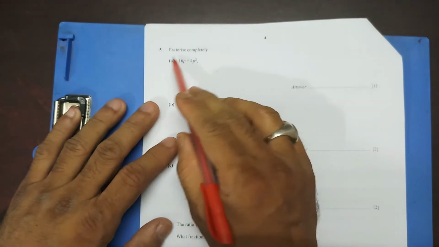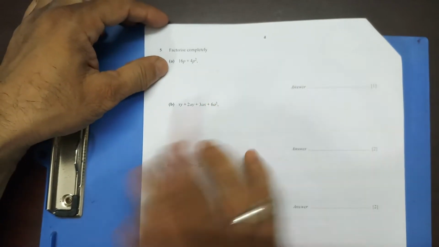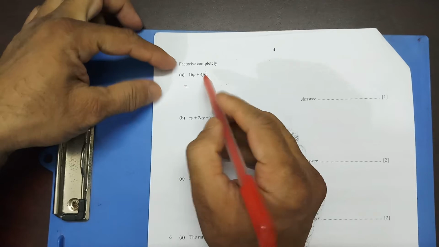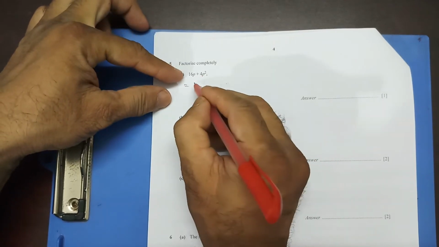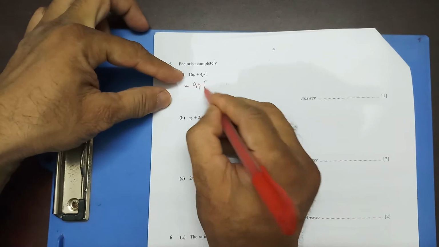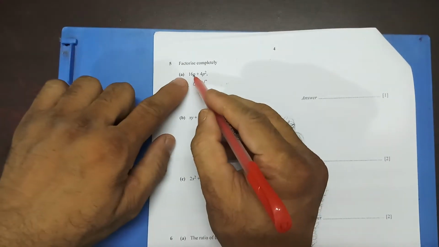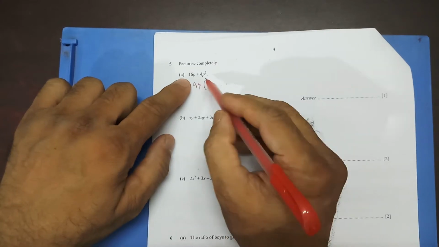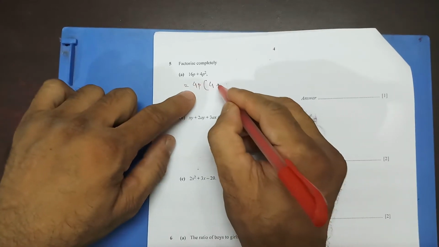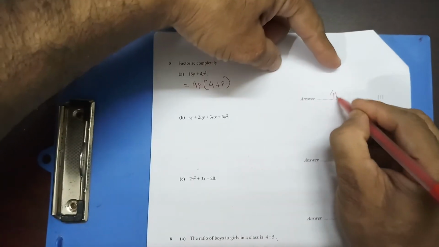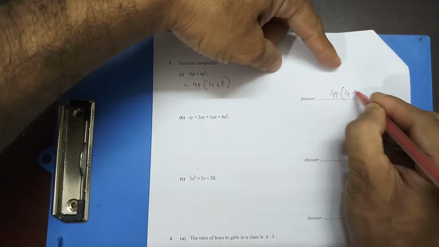Now, question number 5, factorize completely. Now I have 16p plus 4p squared. I can see that 16 is a multiple of 4, so I can take 4 common, and from p squared I can take p common. So if I divide this by 4p, I end up with 4, and then over here, 4p is taken, so this is p. So my final answer is going to be 4p times (4 plus p).